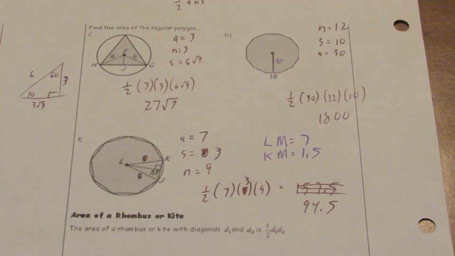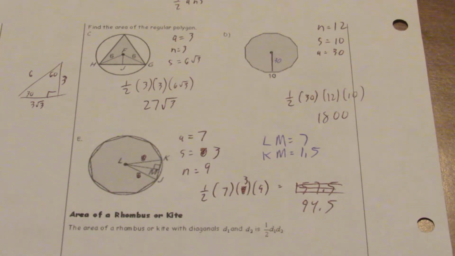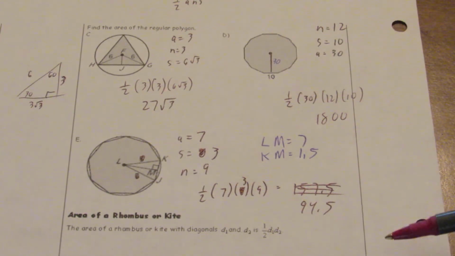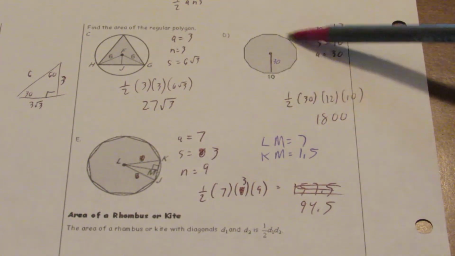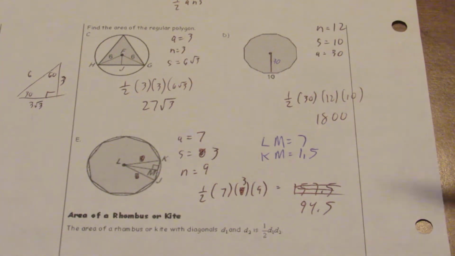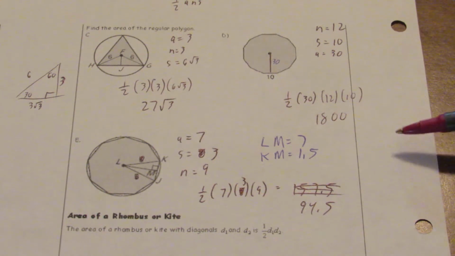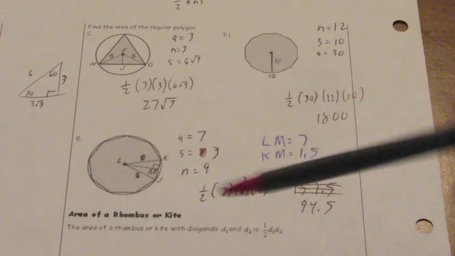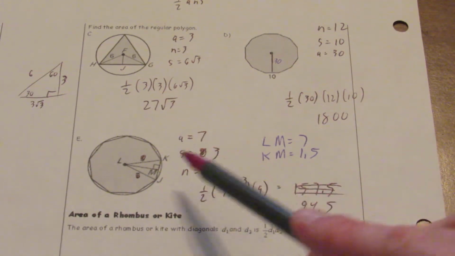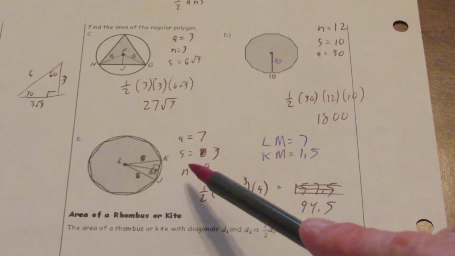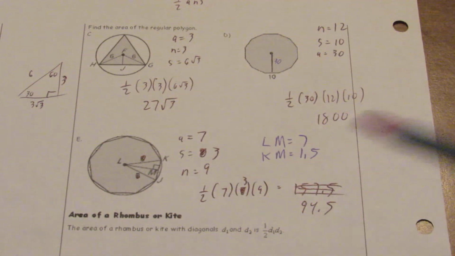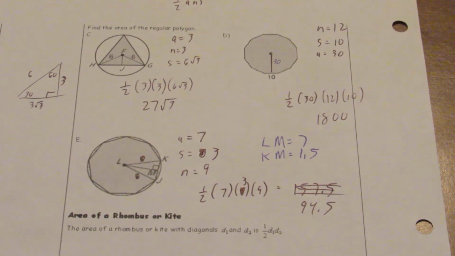Now then, D and E are nicer ones. These are the ones we like. They give us everything we need. So here I have an apothem of 30. I have a side length of 10. I can count my number of sides, which is 12. So I plug in 1/2 times 30 times 12 times 10, and I get 1800 as my area. On E, they give me an apothem of 7, a side length of 3, and again, I could count my number of sides, which is 9. So I plug those in. I get an area of 94.5.